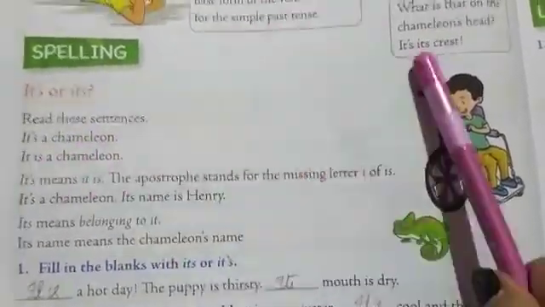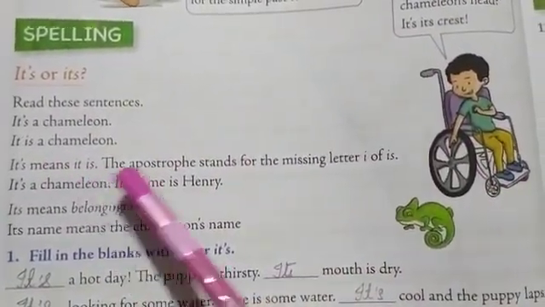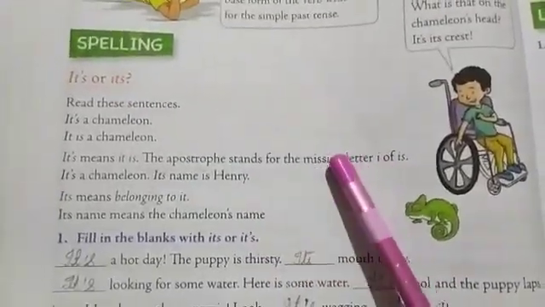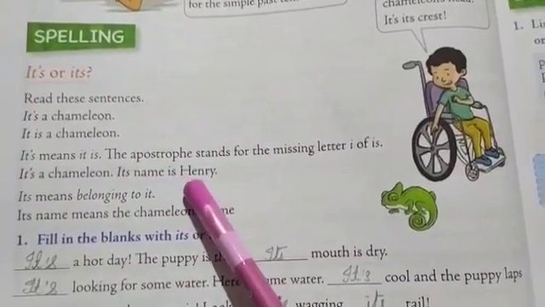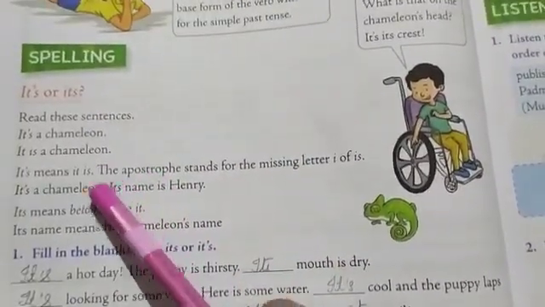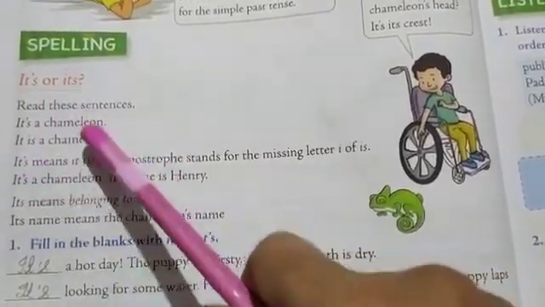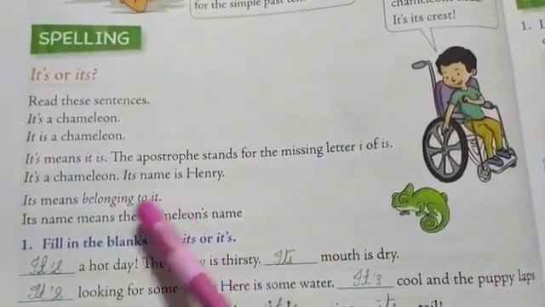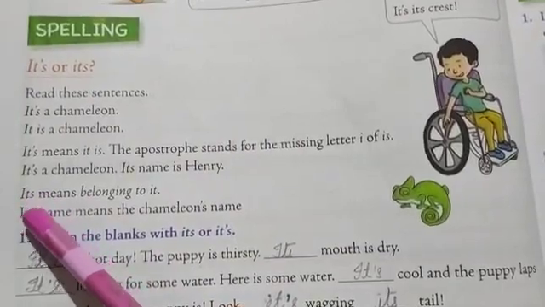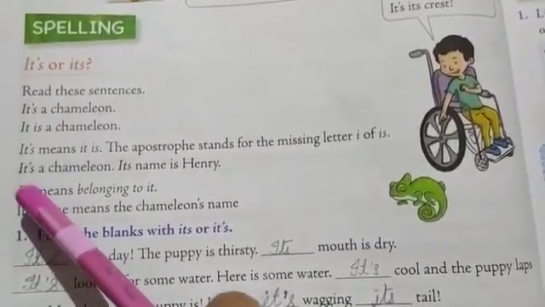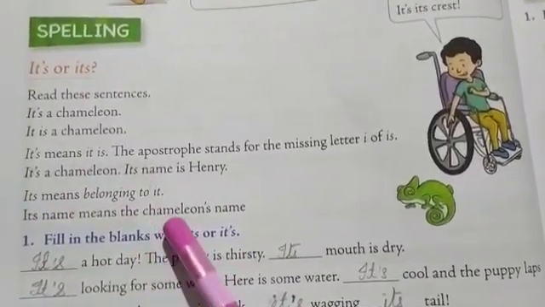So it's means it is. The apostrophe stands for the missing letter i of is. It's a chameleon. Its name is Henry. Its means belonging to. Its name means the chameleon's name. We will not use an apostrophe in its when it shows belongingness. We use it with the noun.